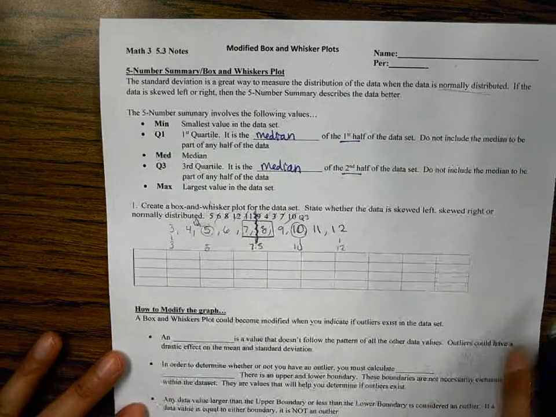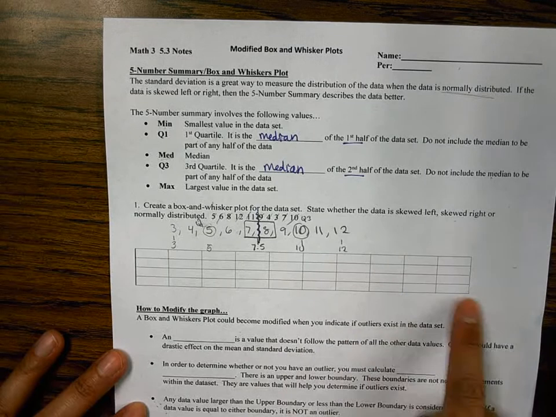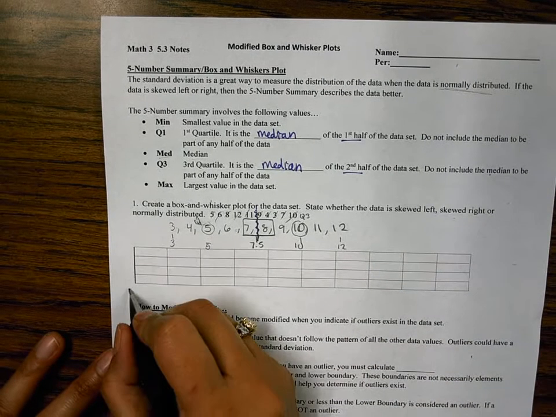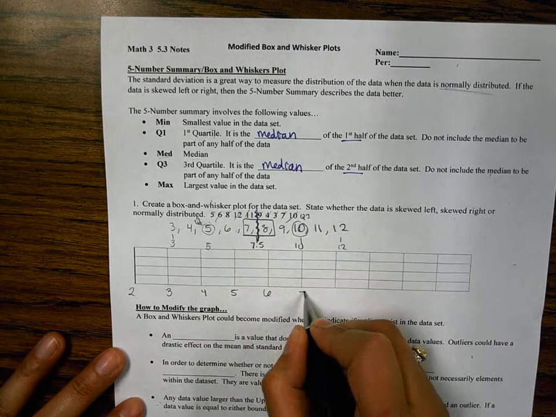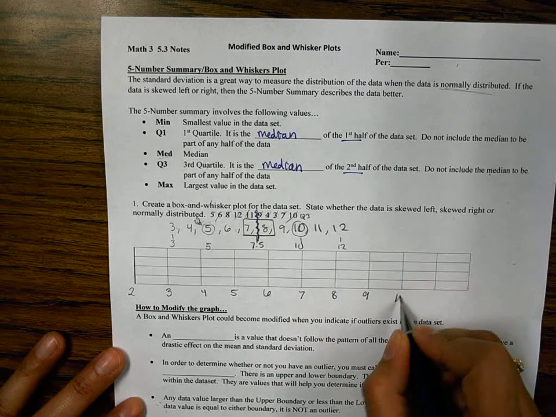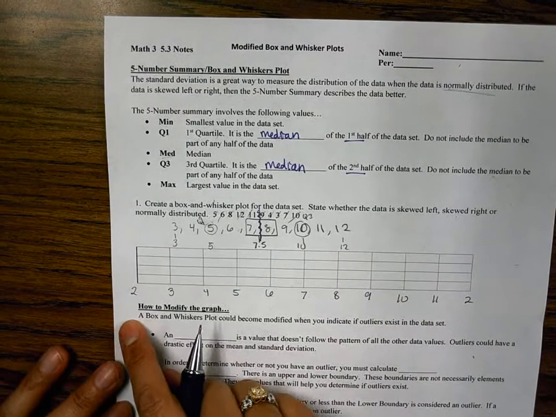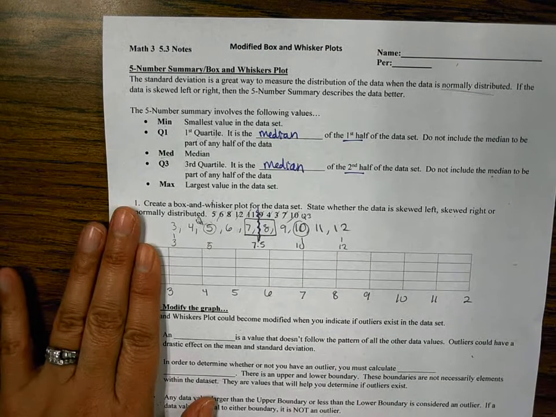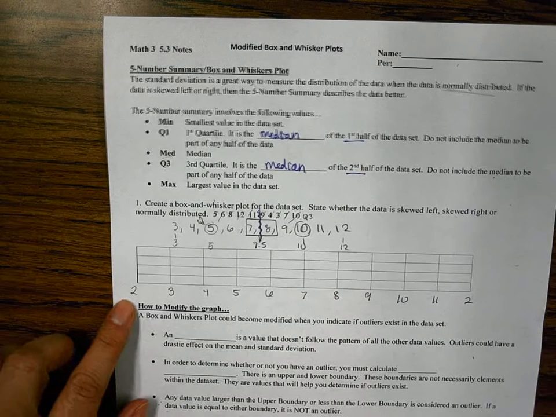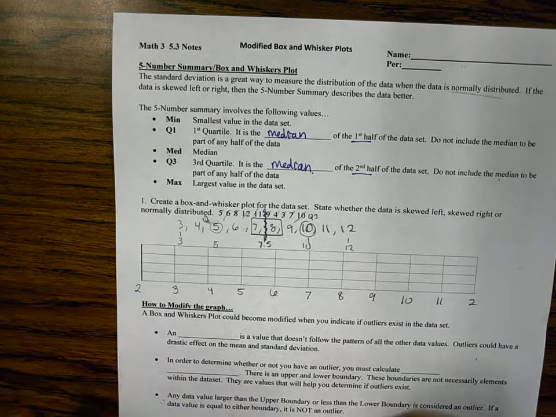We can try 2, 3, 4, 5, 6, 7, 8, 9, 10, 11, 12. That would work. You do not have to start at 0. In this case, you could have started at 3 because 3 is my first number. Your first number has to be making sure you get your smallest number in there.